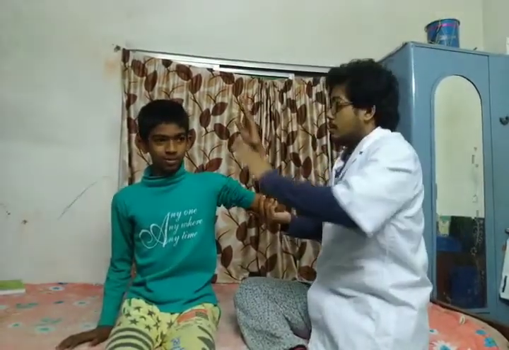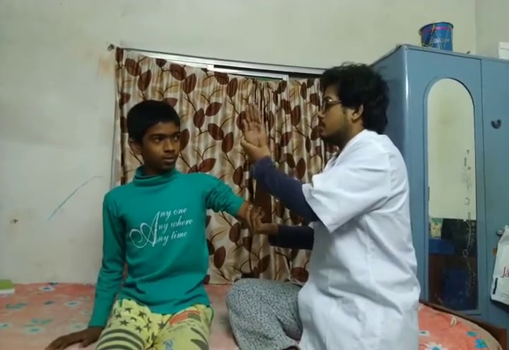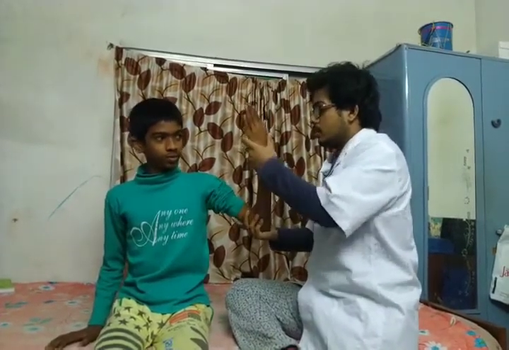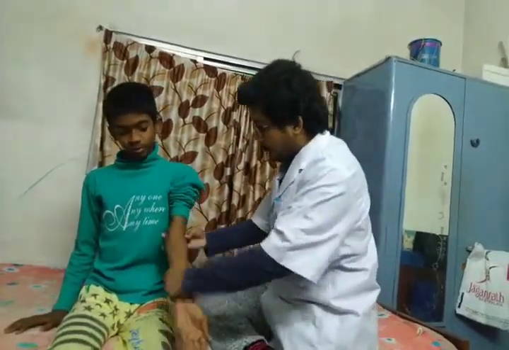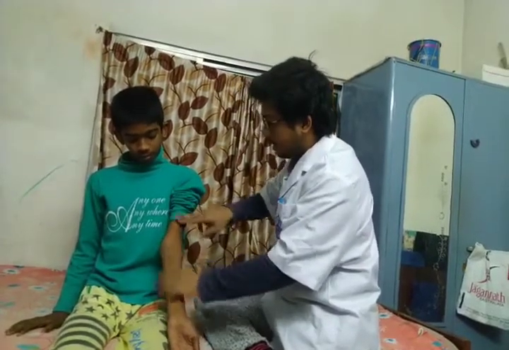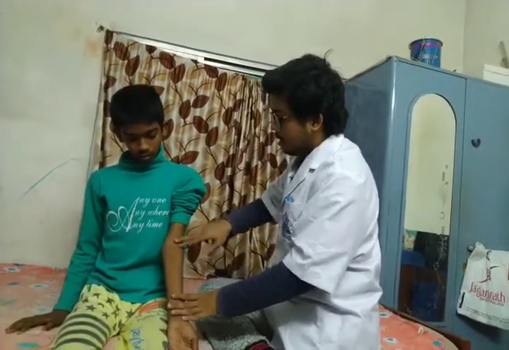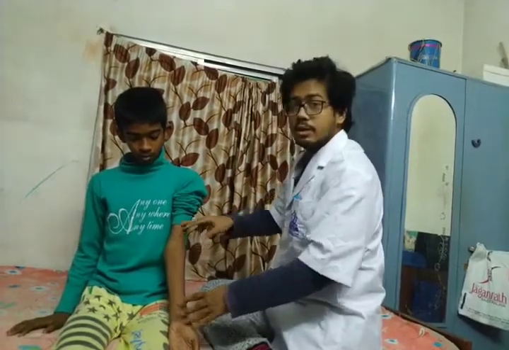For supination, the full range of motion is 0 to 80 degrees, and for pronation, it is towards outwards. This is for pronation. So it's gravity eliminated. That is grade 2. Now we will talk about grade 1. Grade 1 is flickering contraction. We will palpate the muscles, the supinator and the biceps brachii, and feel the contraction. At grade 0, there is no movement and no contraction. So this is for supination.